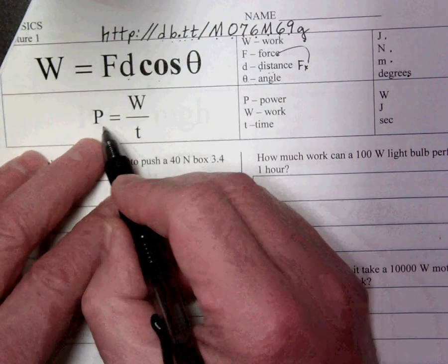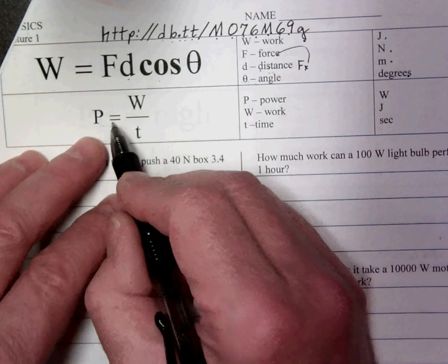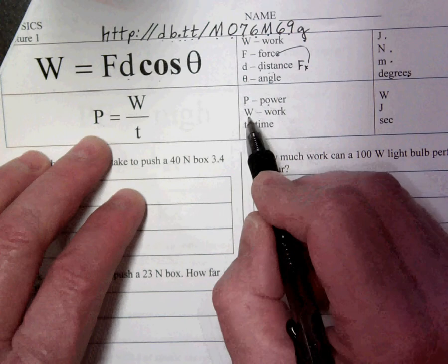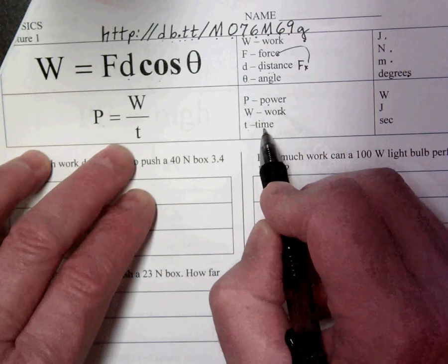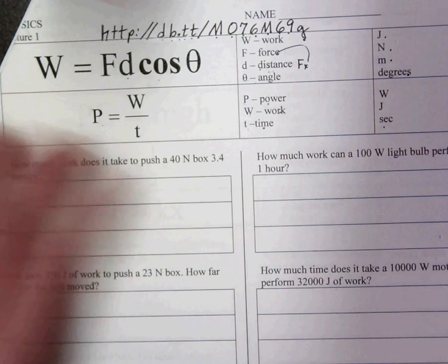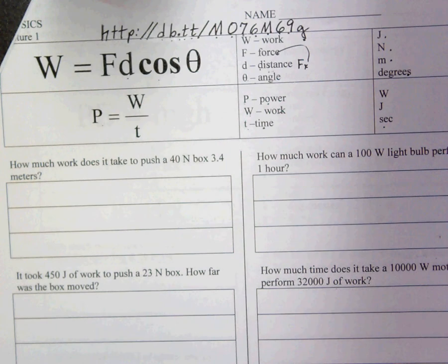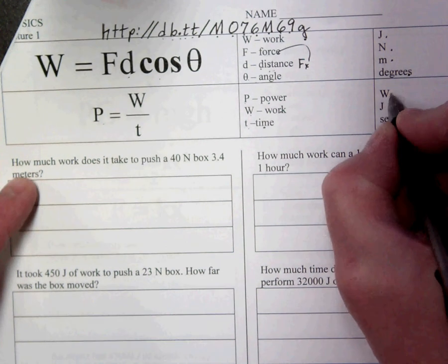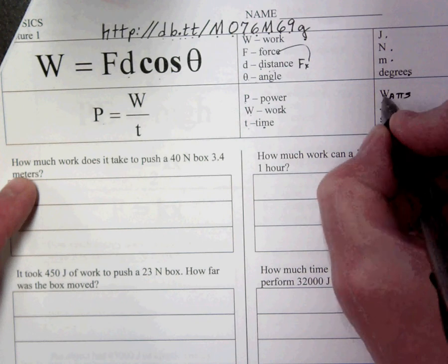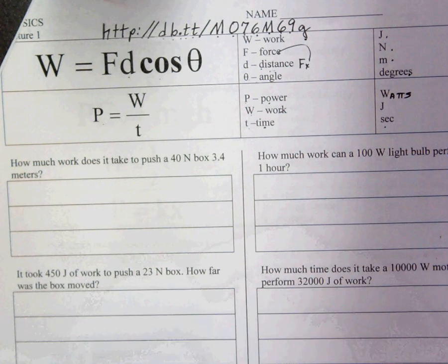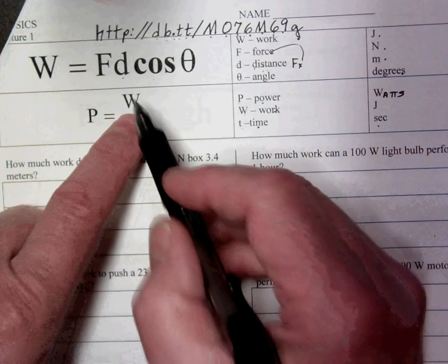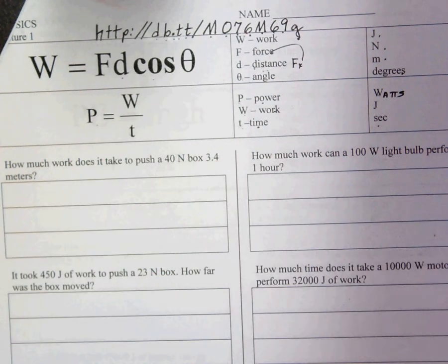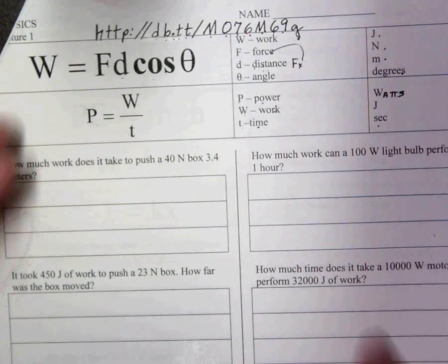The other equation is P equals W over T, where P is power, W is work, and T is time. Work and time are in joules and seconds respectively, and power is in watts, which is abbreviated by the letter W. So be careful when you're doing this. The W stands for work, but W also stands for watts, so watch that.